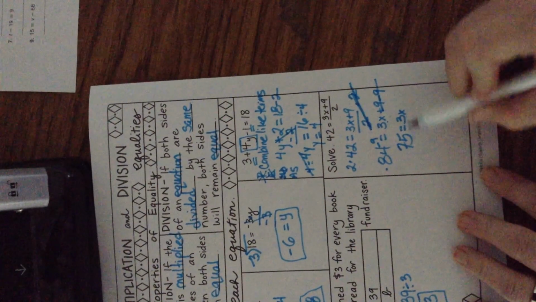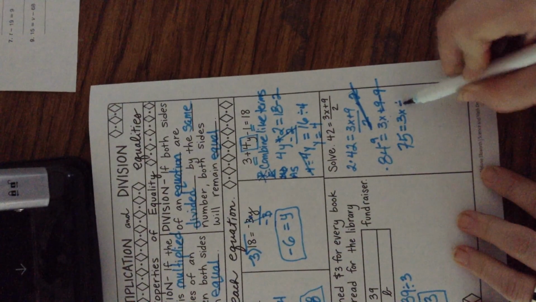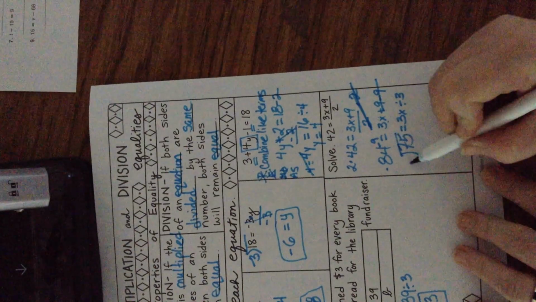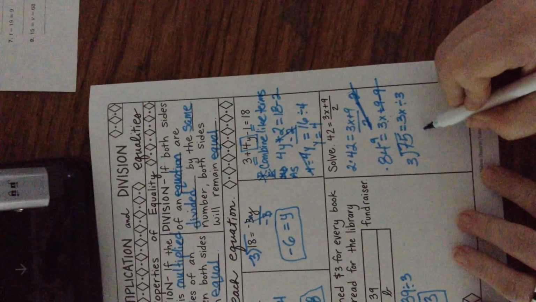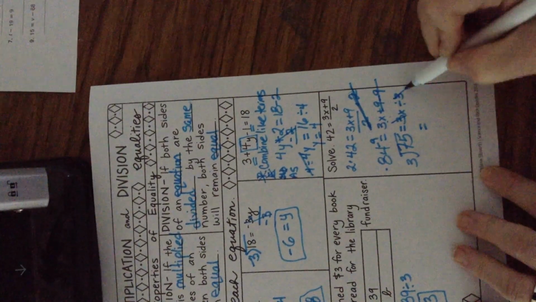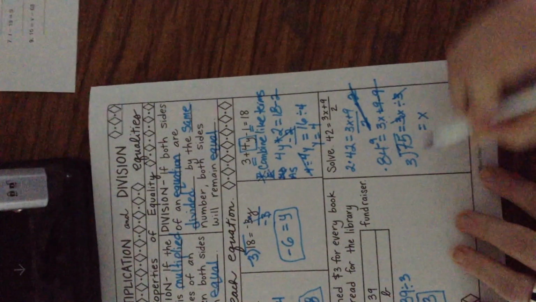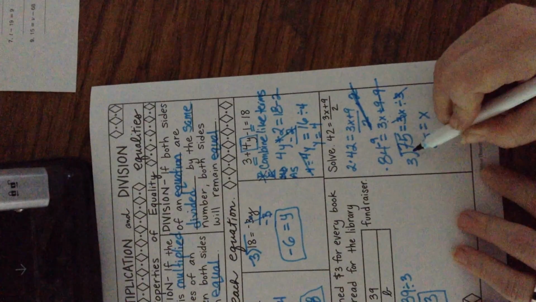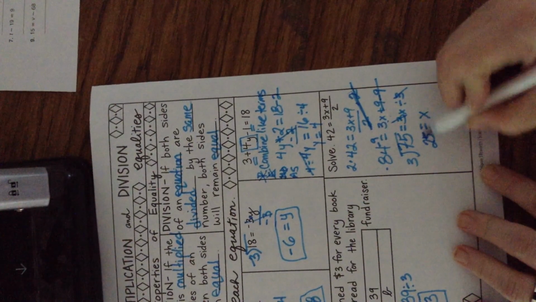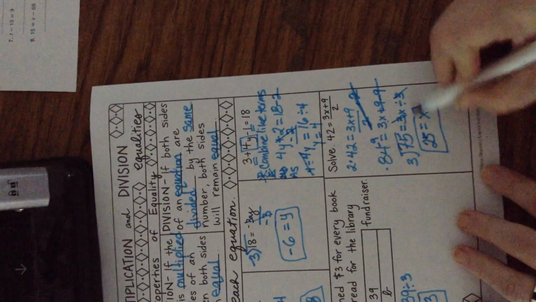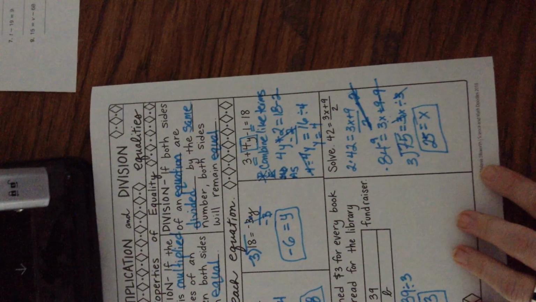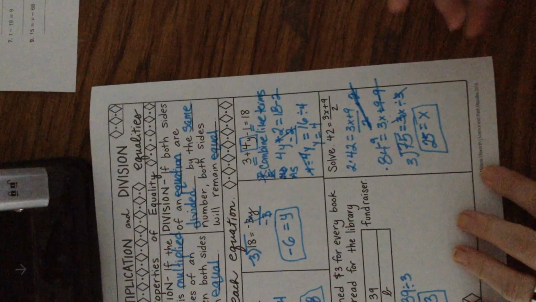And 3 times x divided by 3, 75 divided by 3. My 3's cancel. All I have is an x. 75 divided by 3. That's right. If you have 3 quarters, you've got 75 cents. So x equals 25. Everybody got their brain shoved back in through their ears?